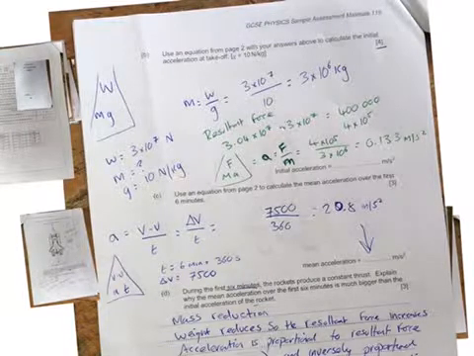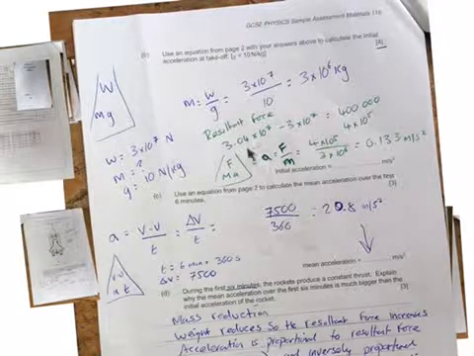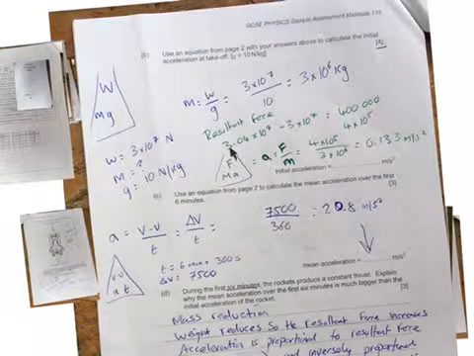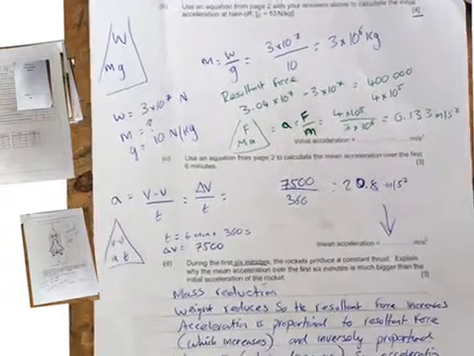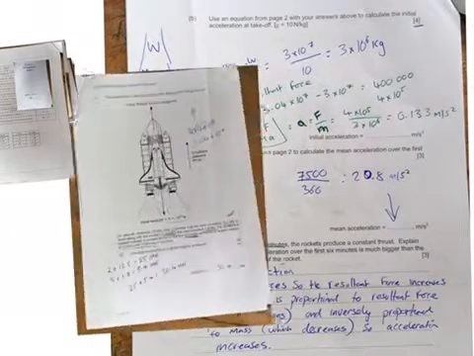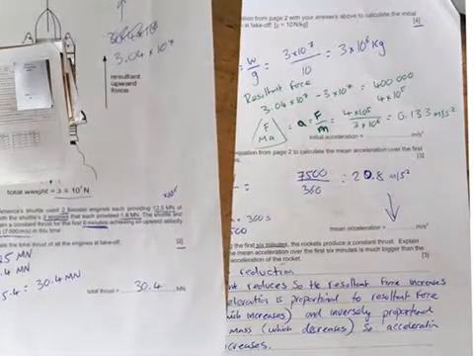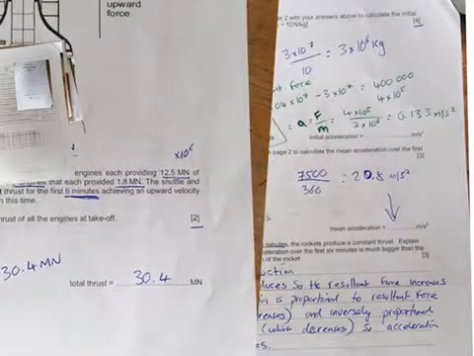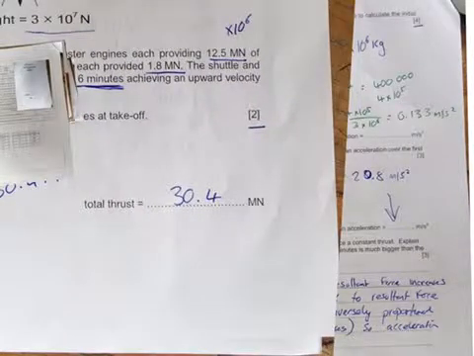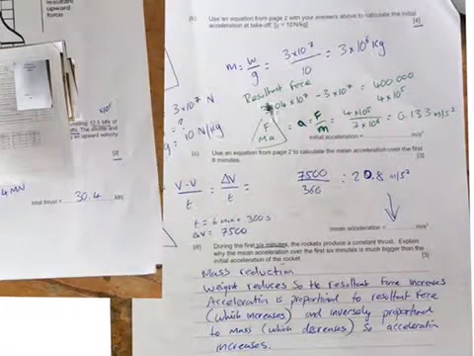And now I need to get my resultant force. So my resultant force is going to be my weight taken away from the big force, which is, let me get my head around this from the other page there, 30.4 meganewtons. Now, to put that into standard form, I would move this decimal one place, so 3.04 times 10 to the power 7. That's where I've got this from.